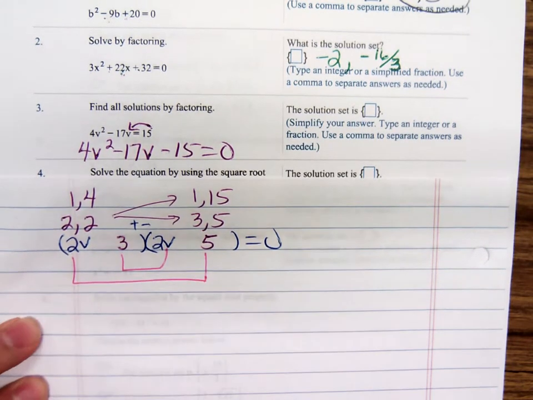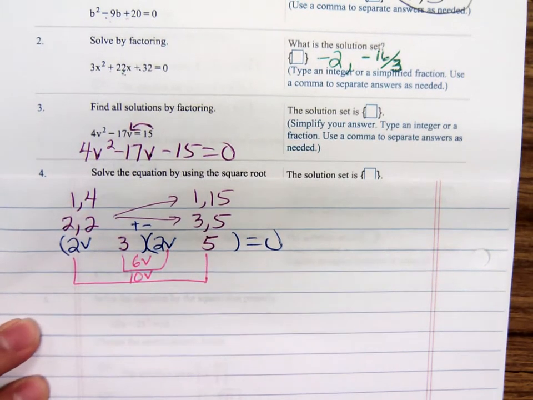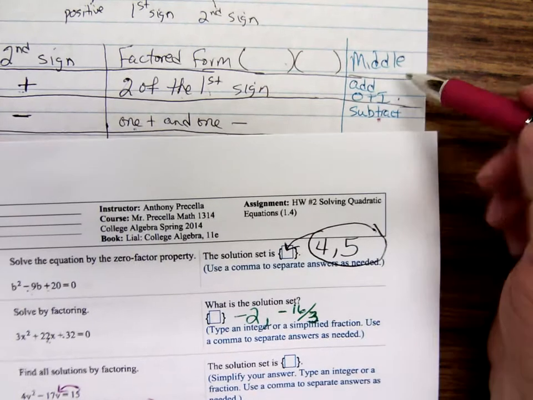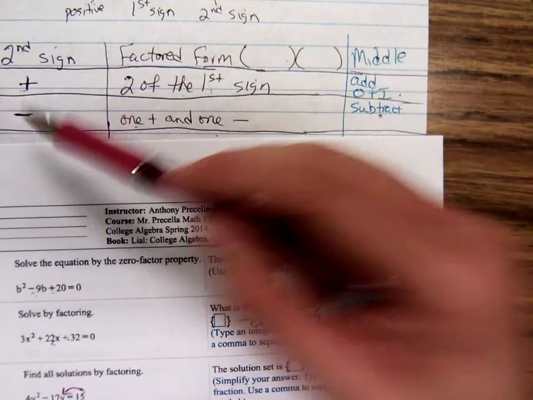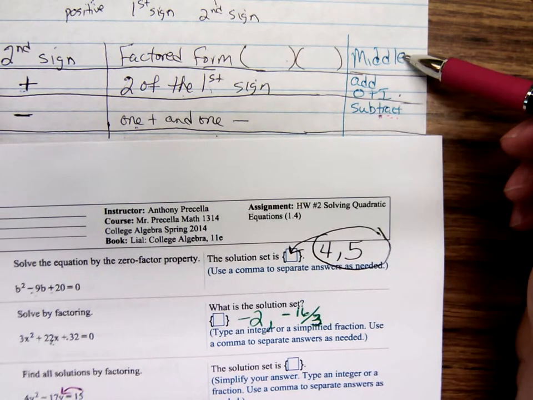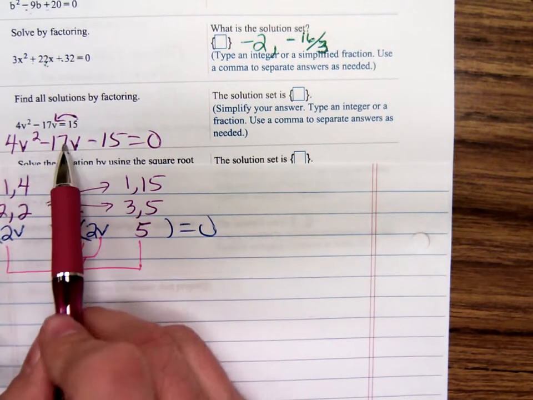6v and 10v. Can I look back at this table, this third column here? If the second sign is minus, you want the outer and inner to subtract to give you the middle. Do the 6v and 10v subtract to give you a negative 17v?